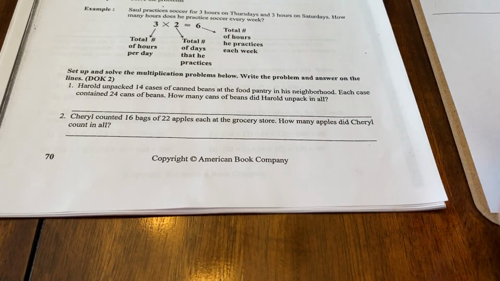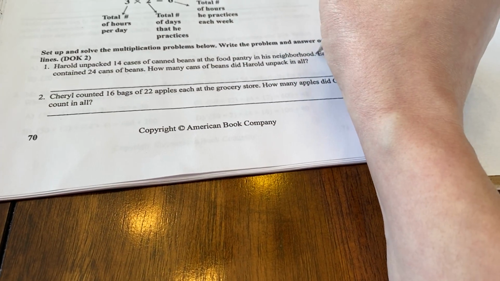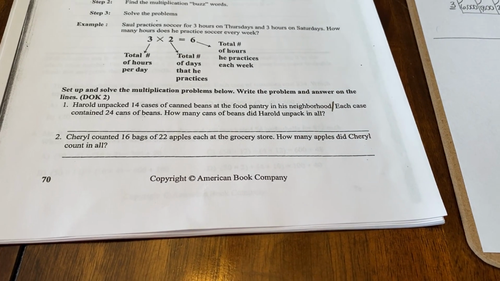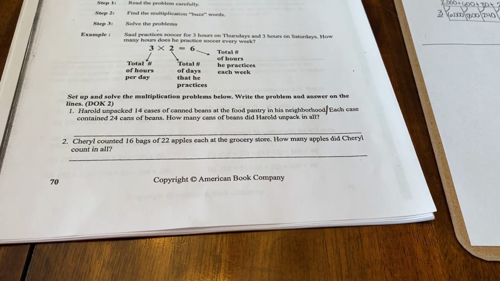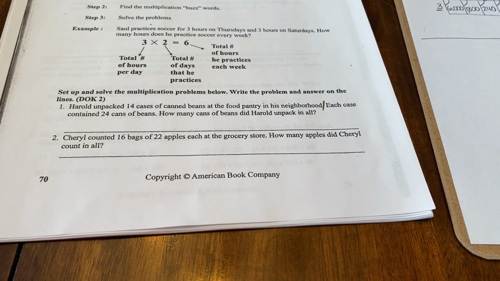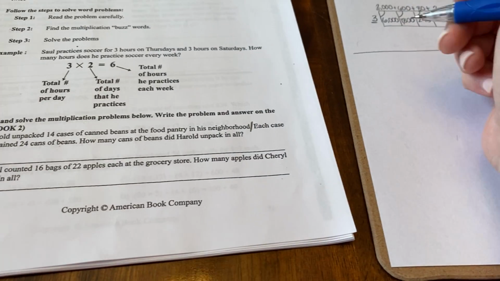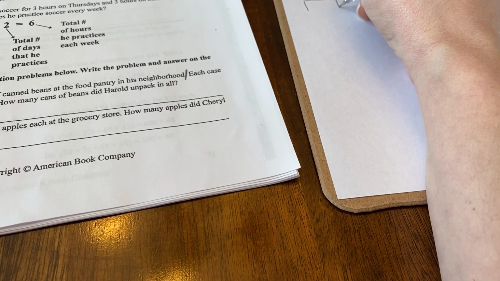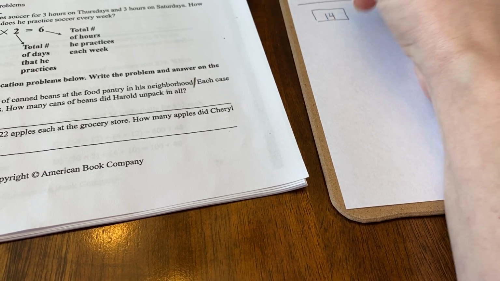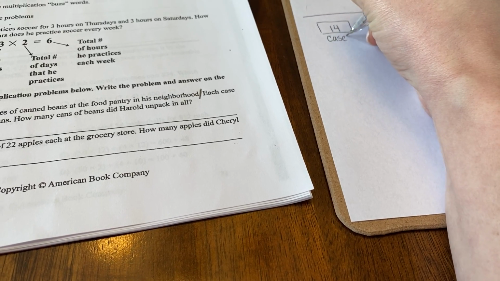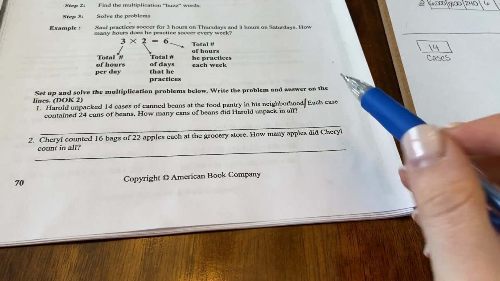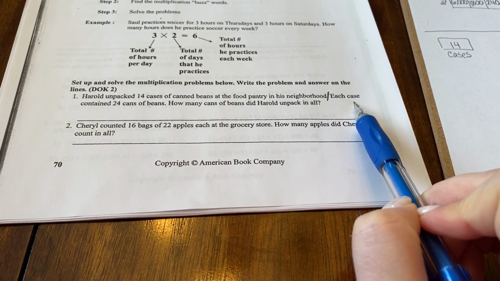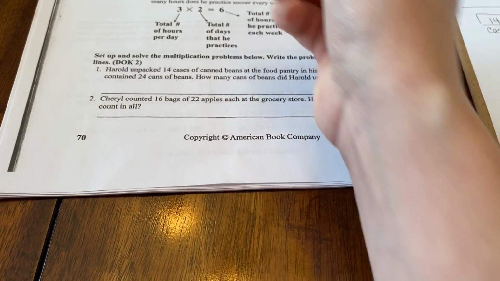So let's chunk. This first sentence says Harold unpacked 14 cases of canned beans at the food pantry in his neighborhood. Okay, so we have the number 14, and this is representing the cases. Next, it says each case contained 24 cans of beans.